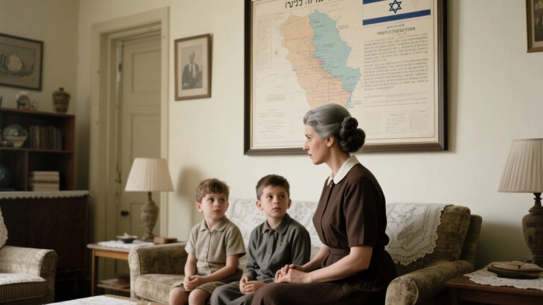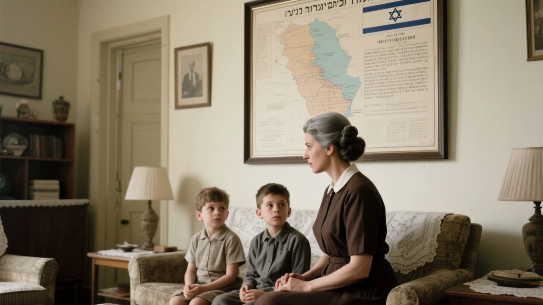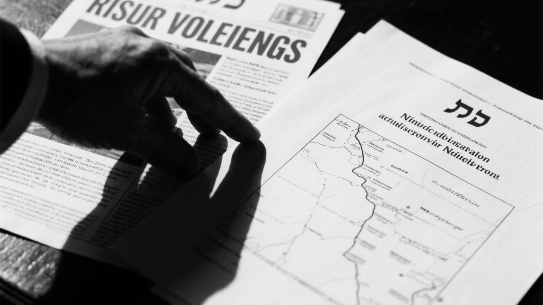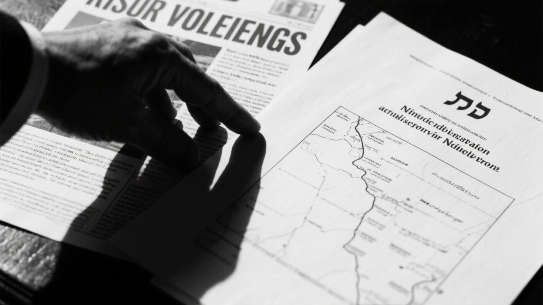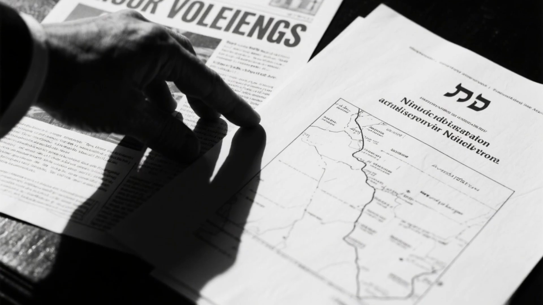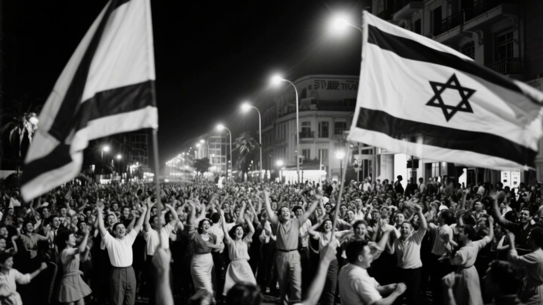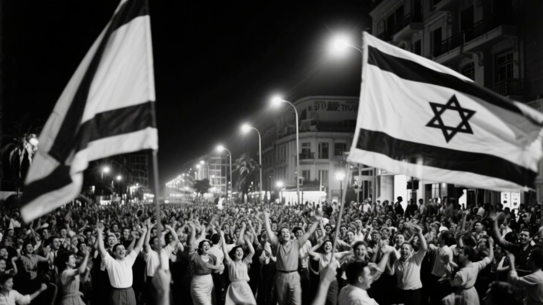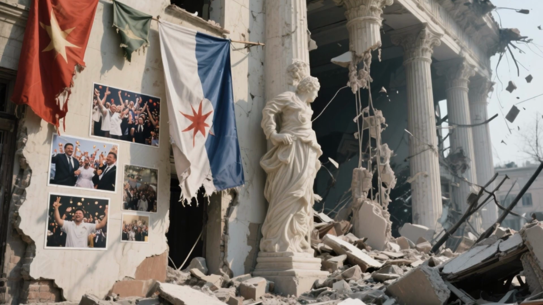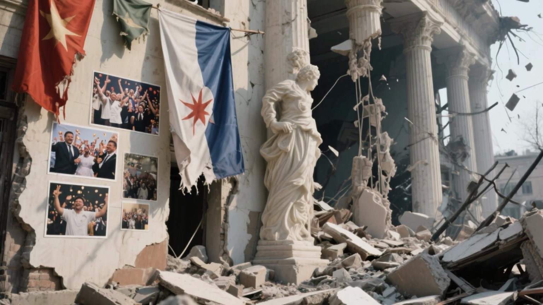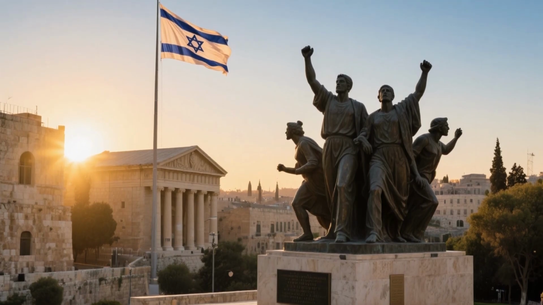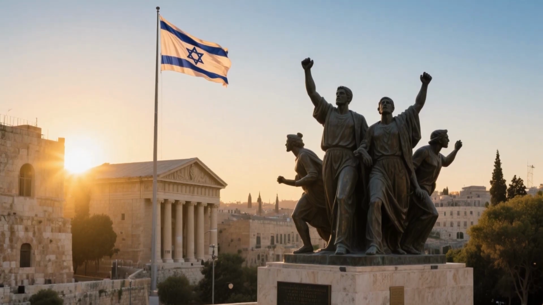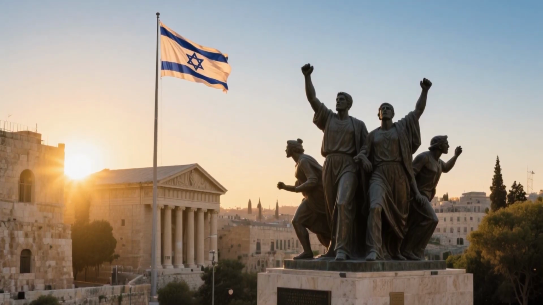For Israelis, the partition plan is remembered less as a roadmap to peace than as a step on the path to independence. The Jewish Agency's acceptance of the plan is seen as proof of pragmatism and willingness to compromise for the sake of survival. The joy that erupted in Tel Aviv on the night of the UN vote is preserved in photographs of dancing crowds and waving flags, images that stand in stark contrast to the violence that followed. To this day, the story of Israel's birth is told as a story of triumph over impossible odds, of a people finally returning to sovereignty after centuries of exile.